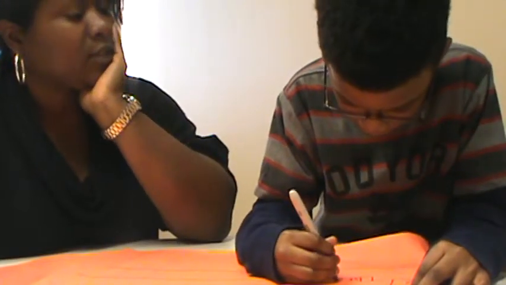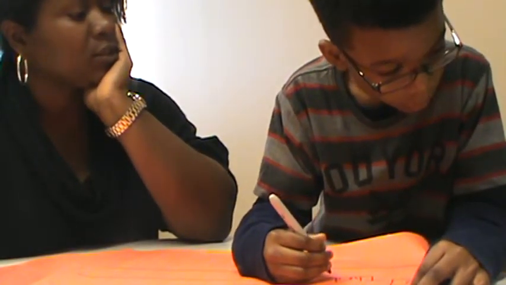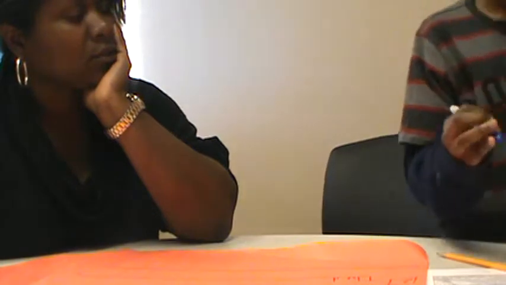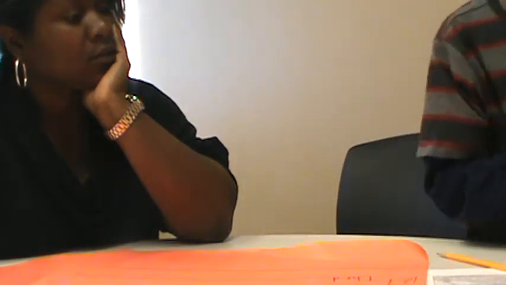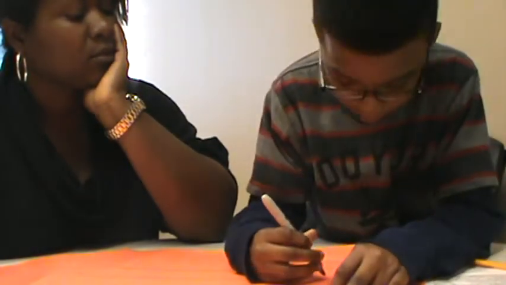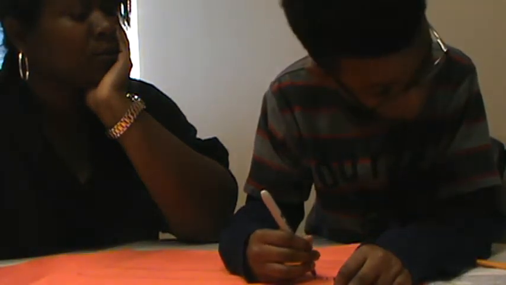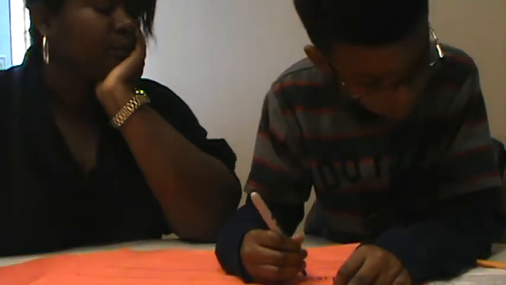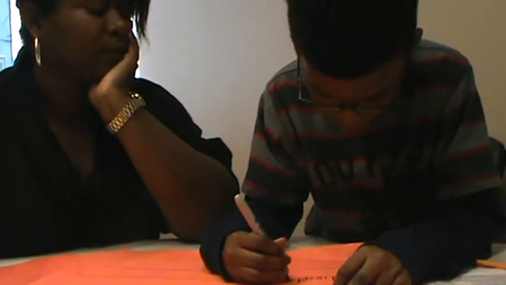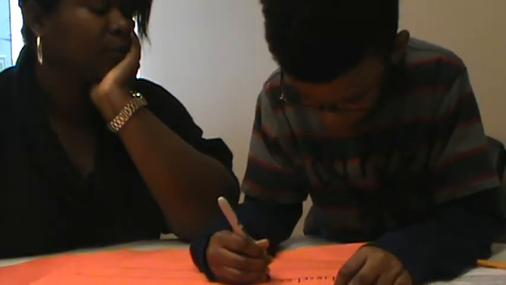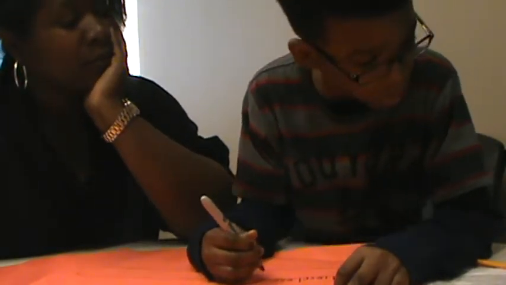Why did they want to use diesel engines? Because they're better. They can go farther. That's your detail. Diesel engines go farther.